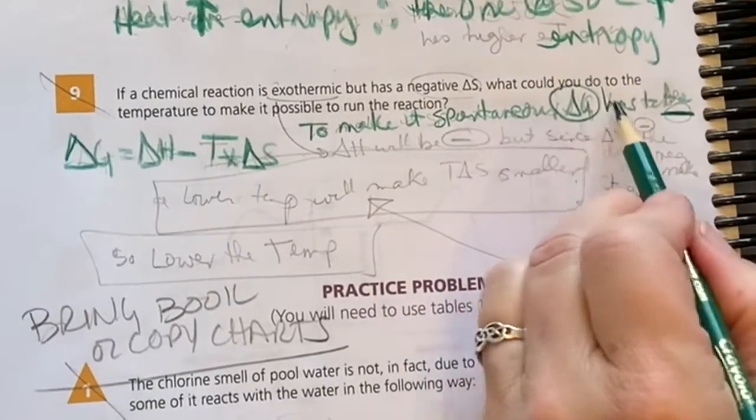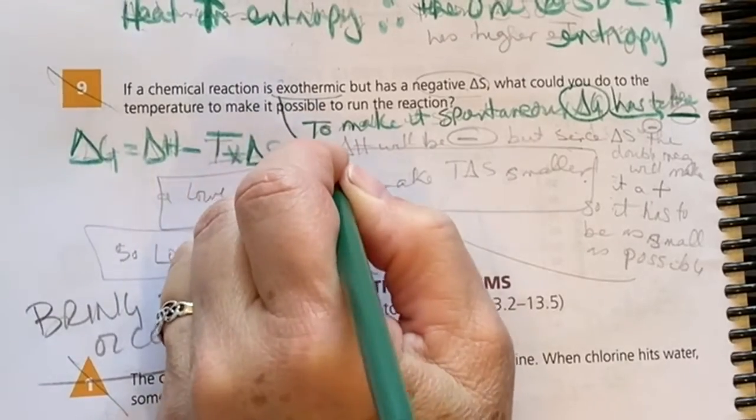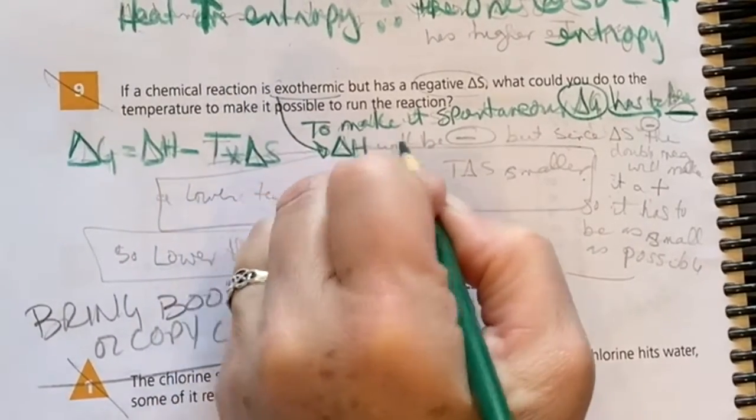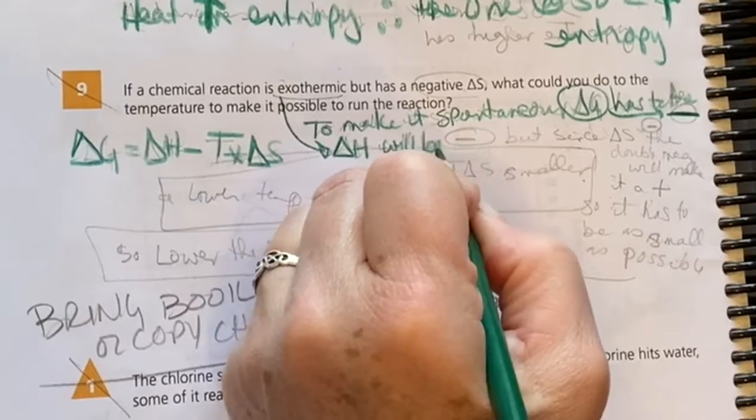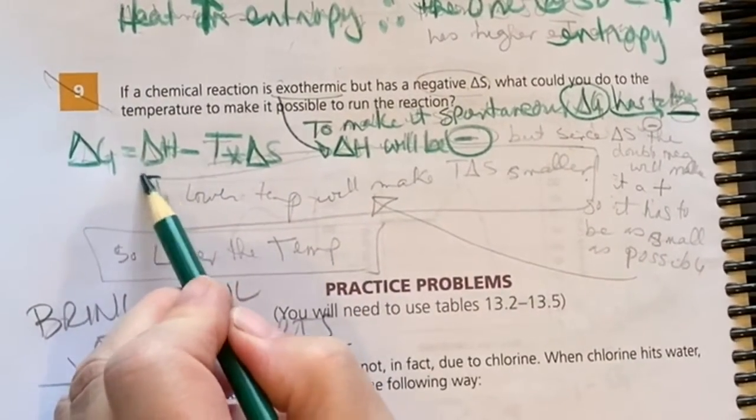Exothermic means that delta H will automatically be negative. So this is going to be negative.